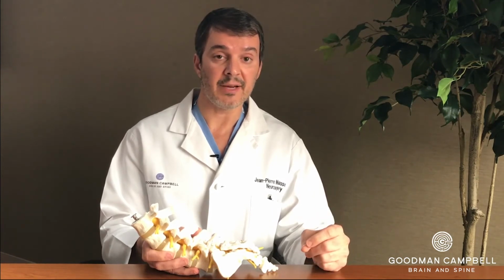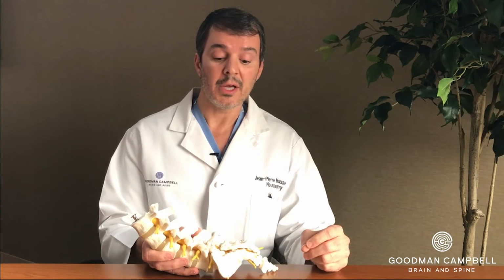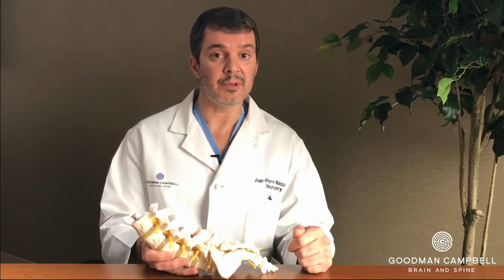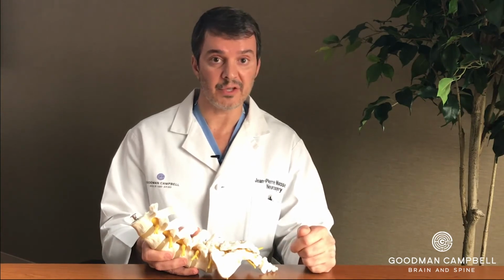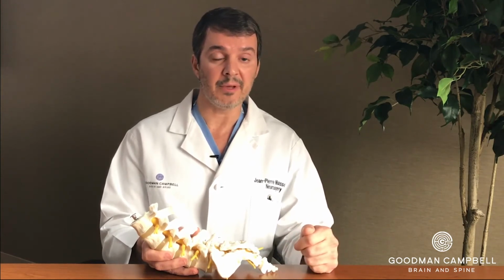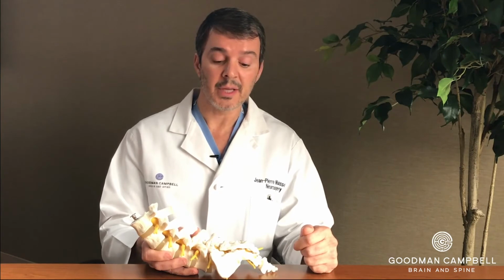If there's a disc herniation pushing on the nerve, then removing that fragment of disc can provide relief from the symptoms. Depending on how long the pressure has been on the nerve and to what degree that pressure has been there, the pain may resolve quickly, or it could be more gradual, and sometimes it may never completely resolve if nerve damage has occurred during that period of time when the nerve was under compression.